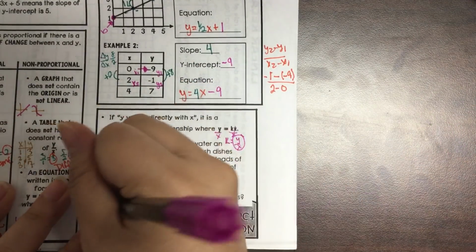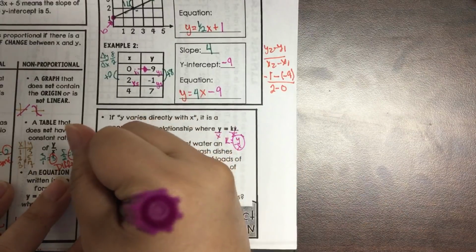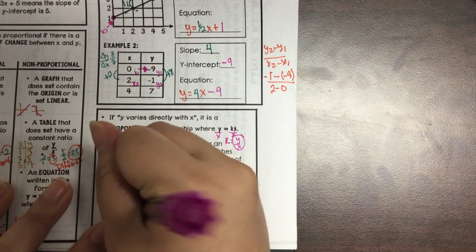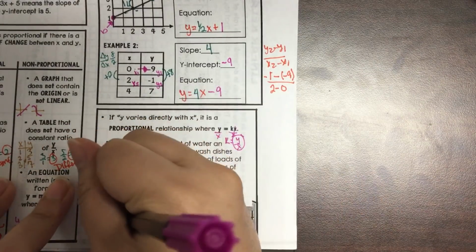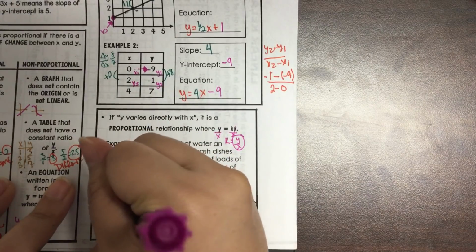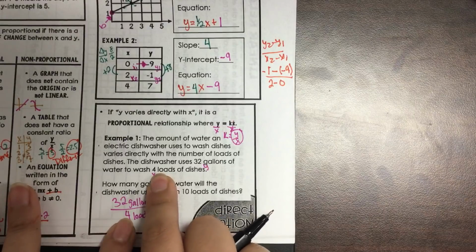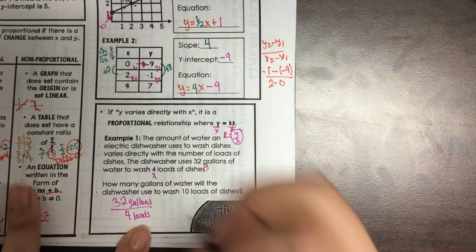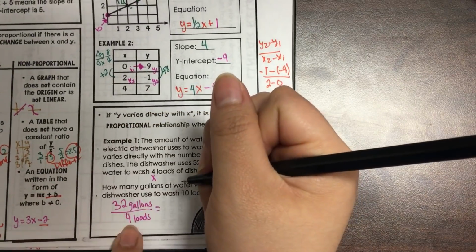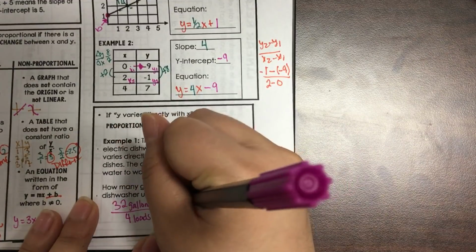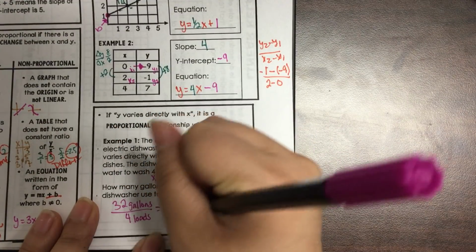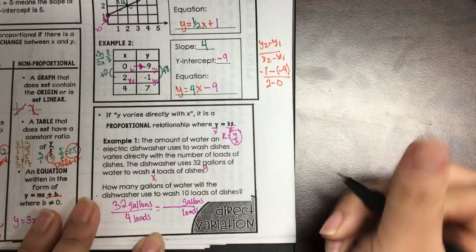So I'm going to write, instead of y, 32 gallons over, that's going to correspond to 4 loads of dishes. Remember, x is your input, so the number of loads of dishes affects how many gallons it's going to take. So I have gallons over loads, so I'm going to fill this in with gallons over loads, and then I'll plug in the numbers in a second.